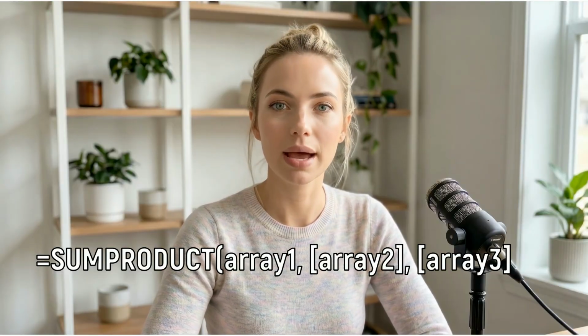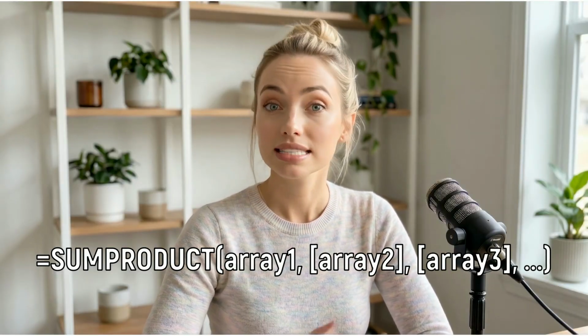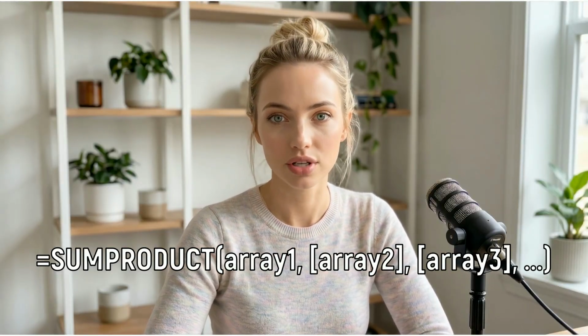Today, the SUMPRODUCT function. It multiplies arrays element by element, then sums the products. Sounds simple, but it handles weighted scores, conditional counts, conditional sums, all without an array formula. 4 real examples coming up.